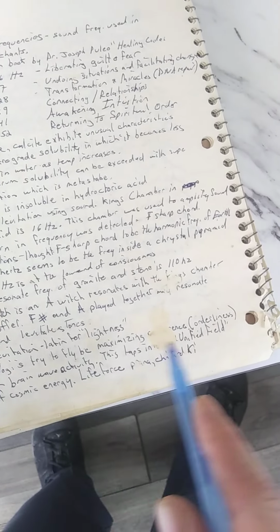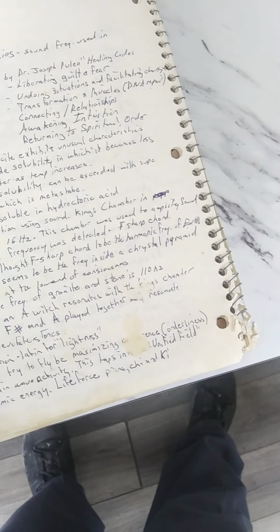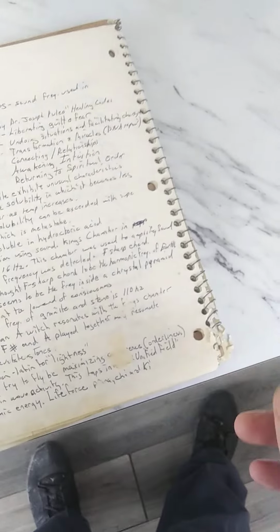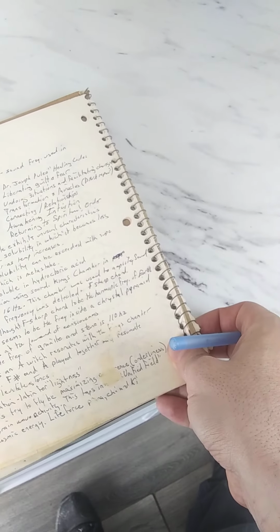Levitation means Latin for lightness. Okay, the yogis try to fly by maximizing the orderliness in their brain waves. This taps into the unified field of cosmic energy, the life force, okay, the prana, the chi, the ki.